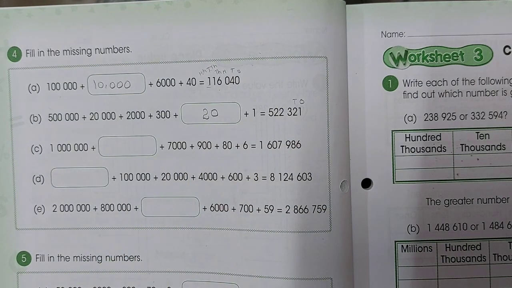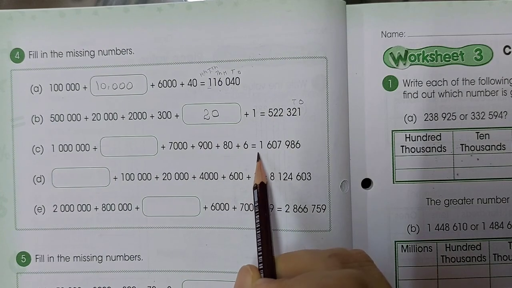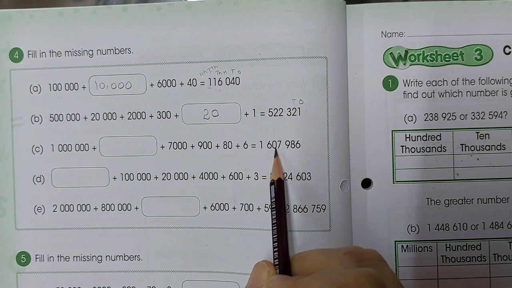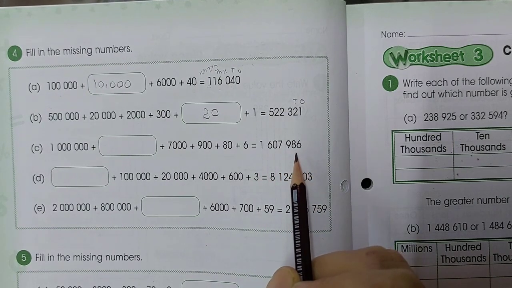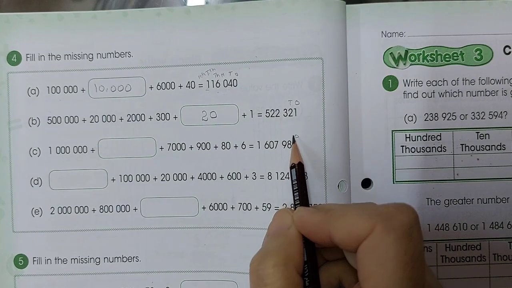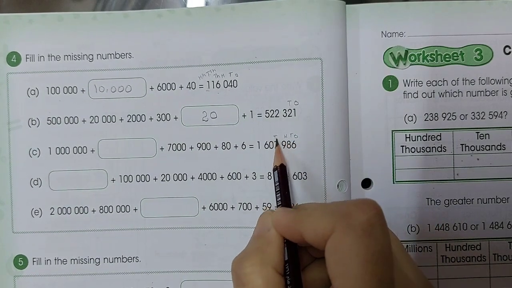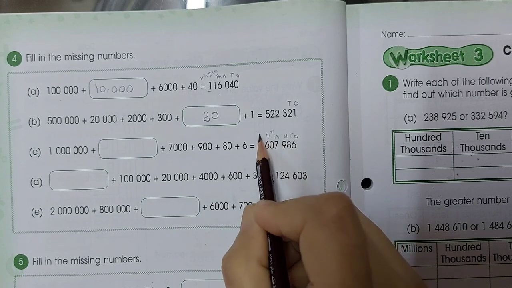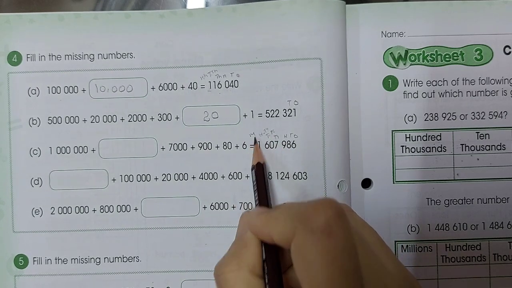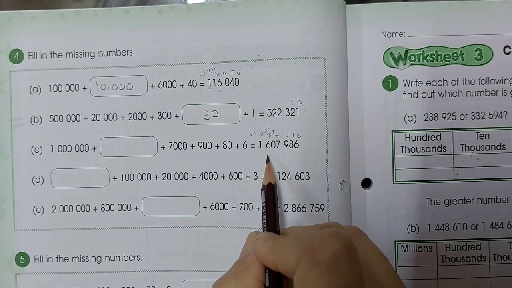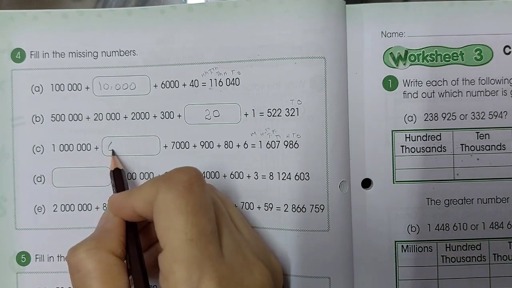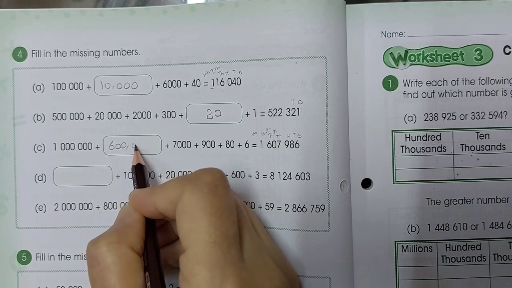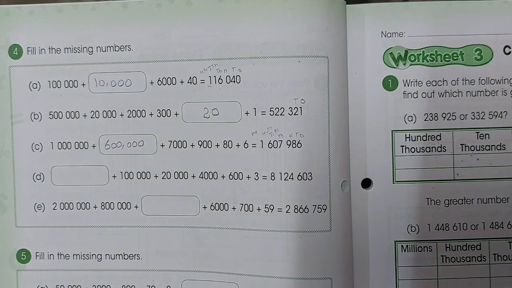Okay, part C is now again the number is given and number is like 1,607,986. So which number is missing? Like ones, tens, hundreds, thousands, 10,000, 100,000 and million. Million is given. 100,000 is missing. What is the 100,000? 600,000. So we will write here 600,000.